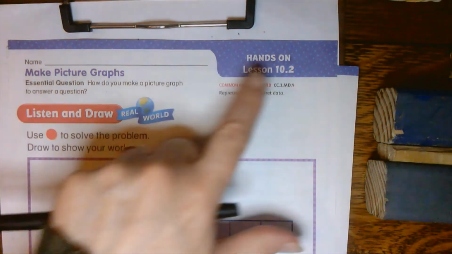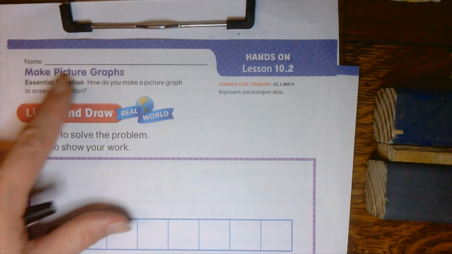All right, graders, you need your book, counters, pencil, and eraser, and we're going to get started. All right, boys and girls, we have lesson 10.2, make pictographs.